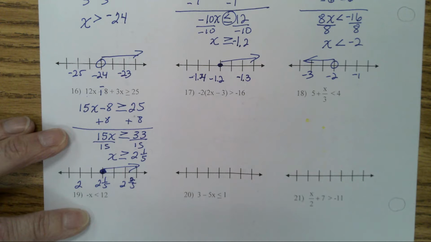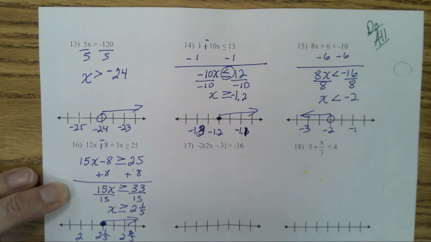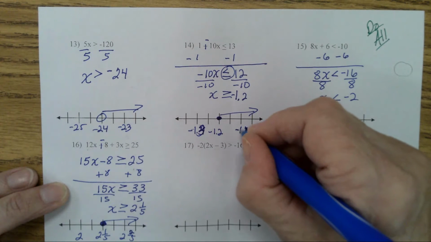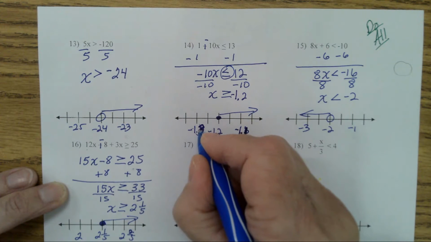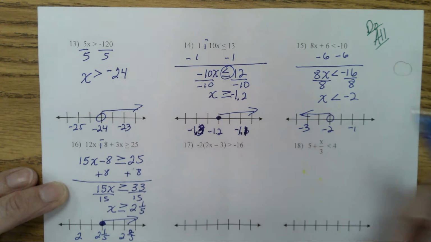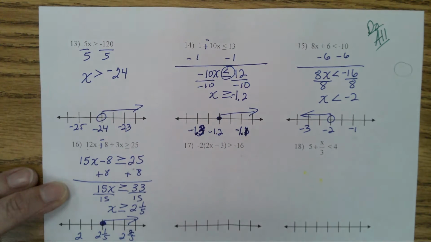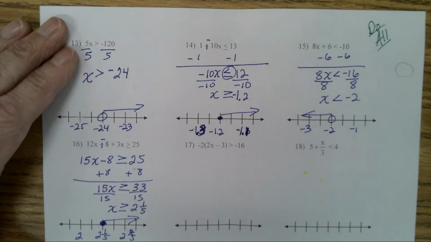Number 14, yes, let's go back. That should be negative 1.1, and negative 1.3 would be on the smaller end. So we want to fix those problems. Thank you for pointing that out.